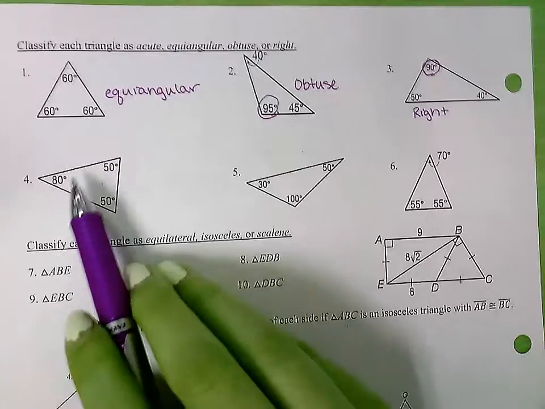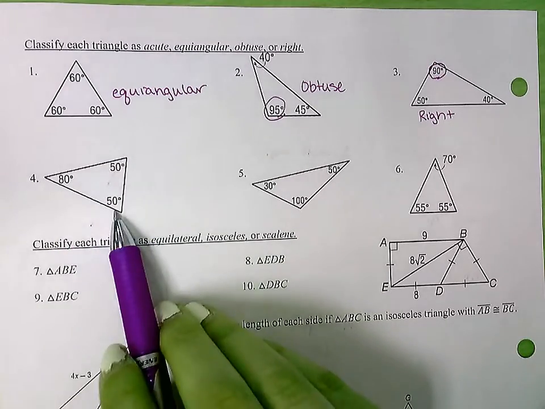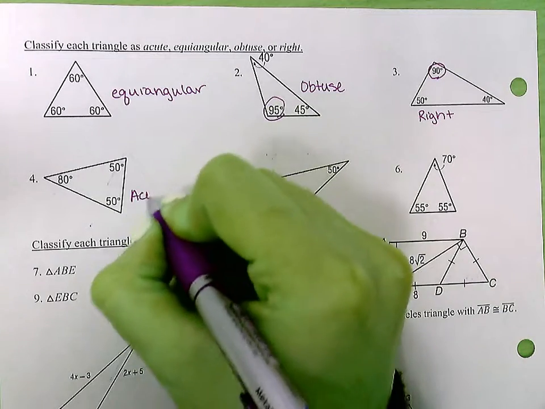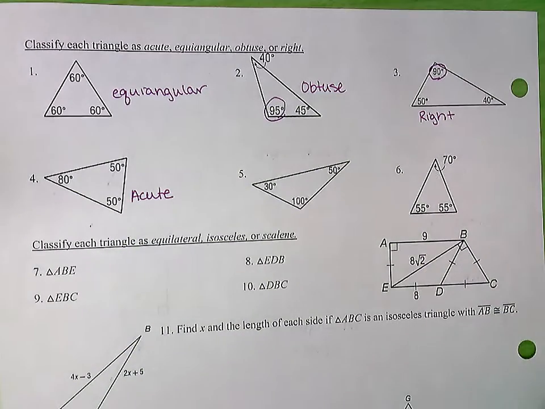Number 4, I have an 80-degree, 50, and a 50. All 3 of those are less than 90 degrees, so this would be an acute triangle.